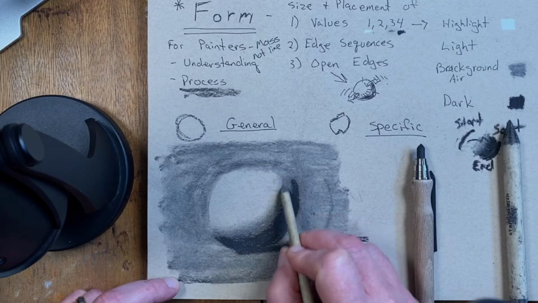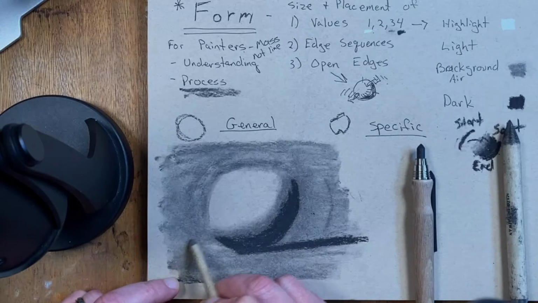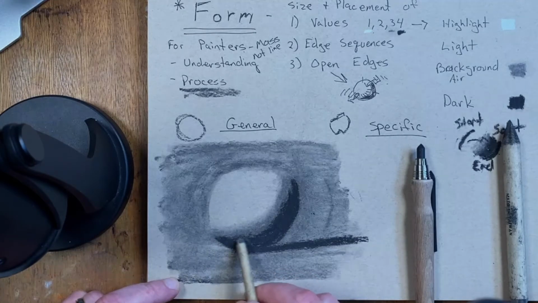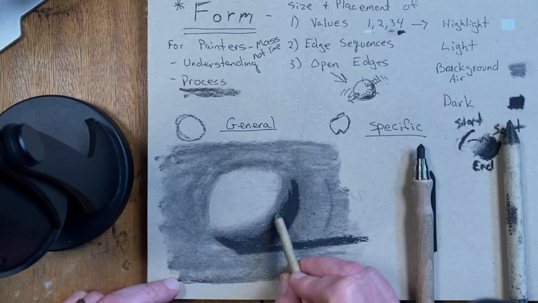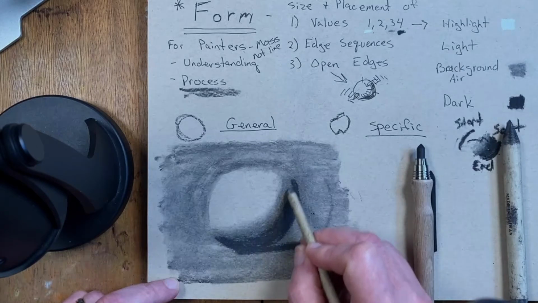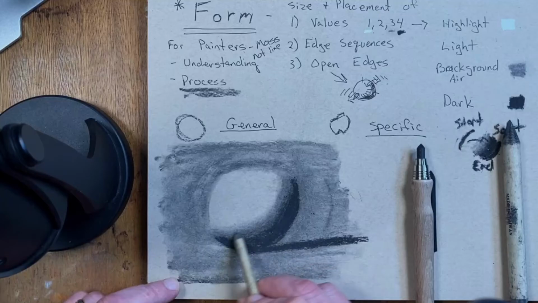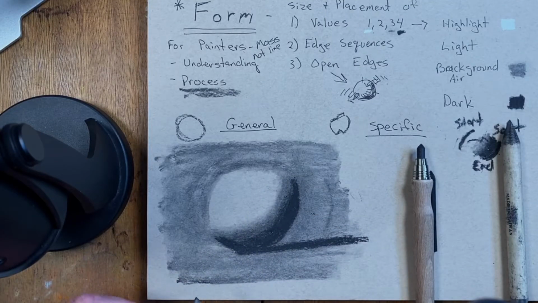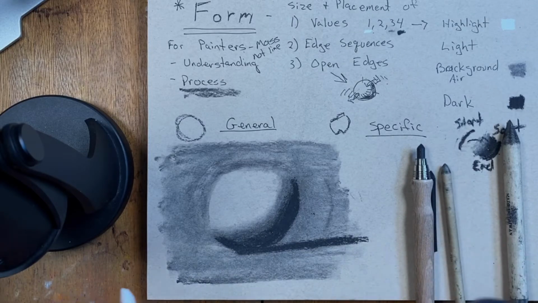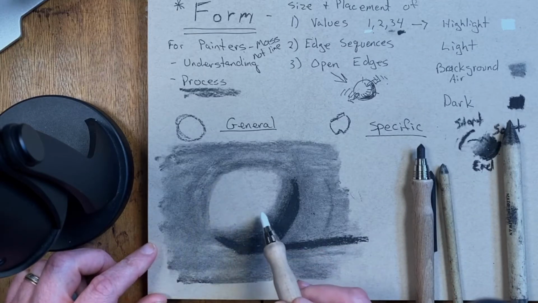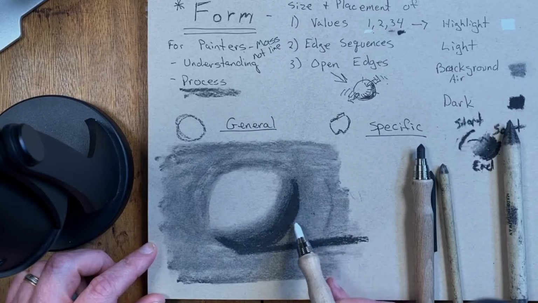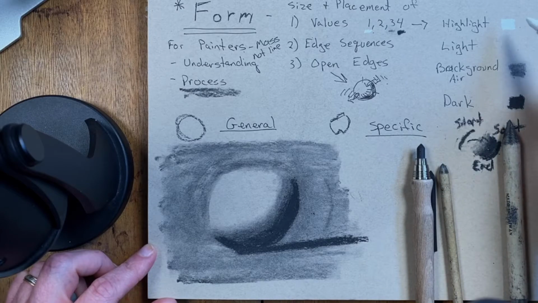An open edge there, an open edge here. Now try to avoid getting your shadow to go from lighter to darker. You just want the shade in there to be a transition. Hard, soft, hard.